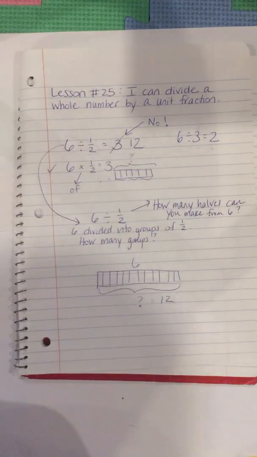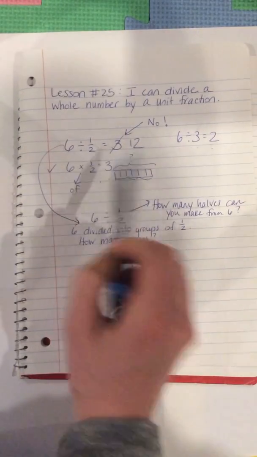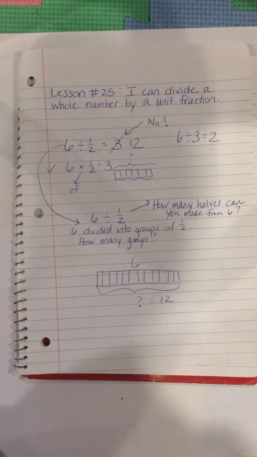Alright, so I hope this video helped clarify the difference between dividing by a fraction and multiplying by a fraction. You're going to practice more just like you did yesterday. I still have a few people who did not do their Khan Academy questions from yesterday. If you are one of those people, please make sure you do them today. Okay, I will be emailing you shortly. Alright, get to work.